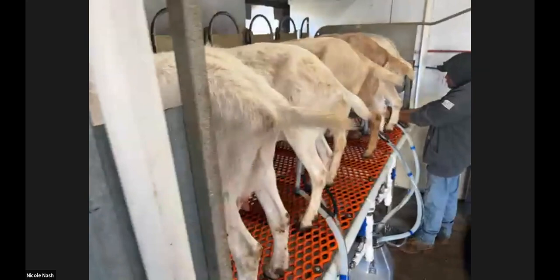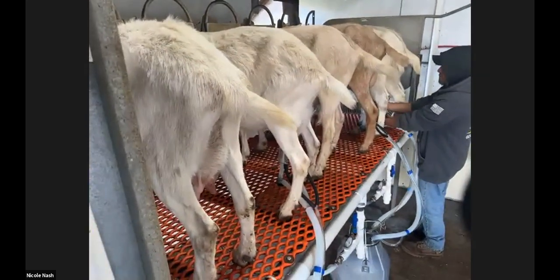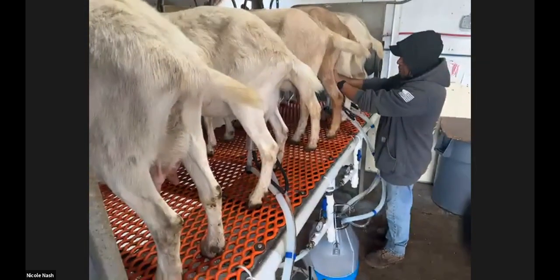So your cheeses are a combination of all of these varieties of goats. Yeah, we mix all the milk together for the goats and the cows. It's just to try to get a blend of a certain consistency.